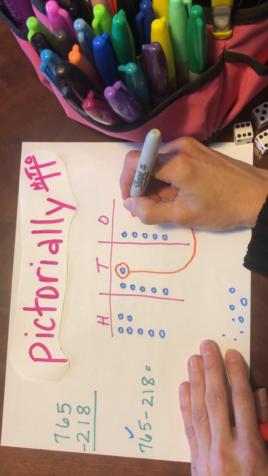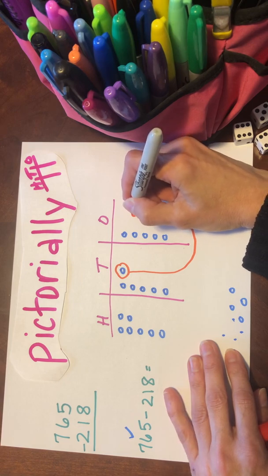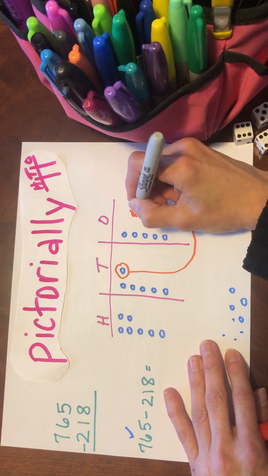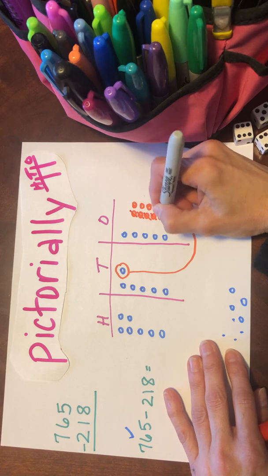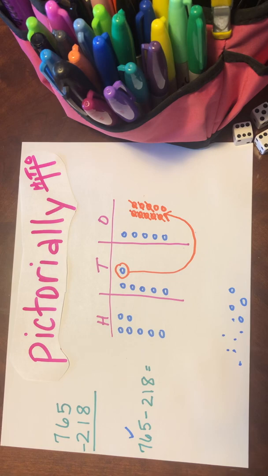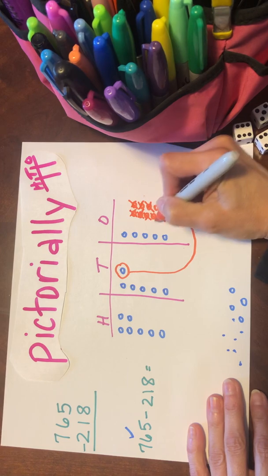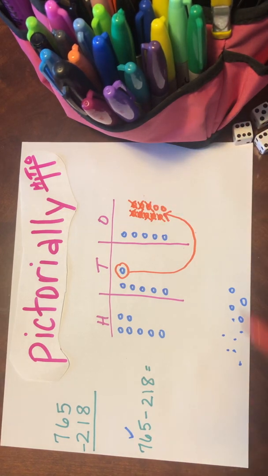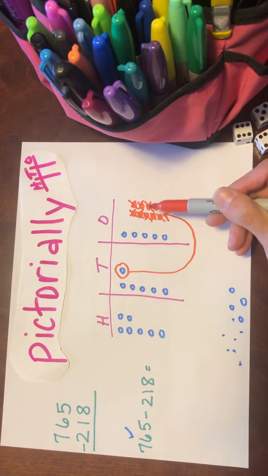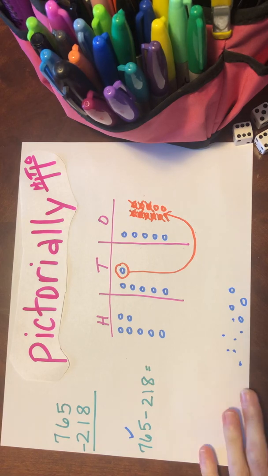I like to draw a little line through them to let myself know that I have taken them away. 1, 2, 3, 4, 5, 6, 7, 8. So I use those little lines to show me that those are no longer there. And if I wanted to do a little X on it, I could do an X. Just really important that I differentiate that those now are not going to be there anymore. So just like with this, they become invisible.